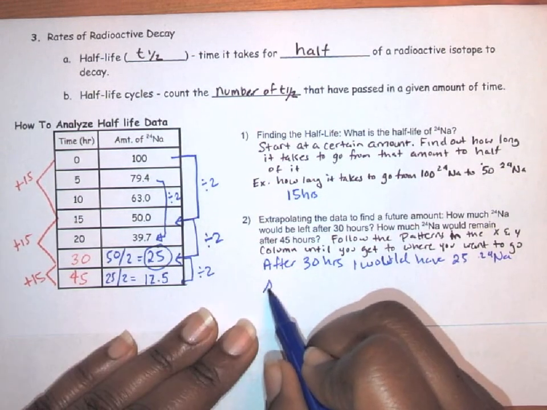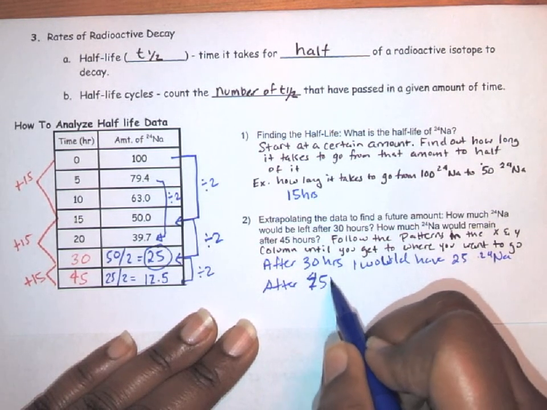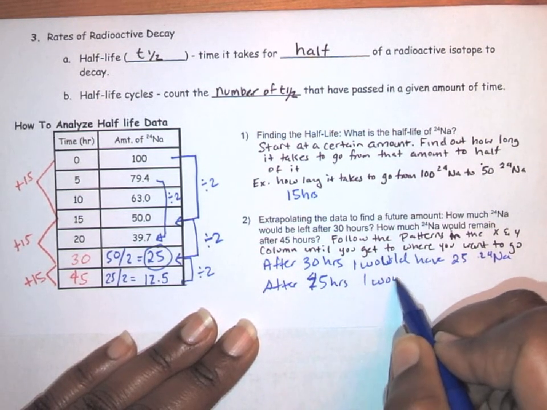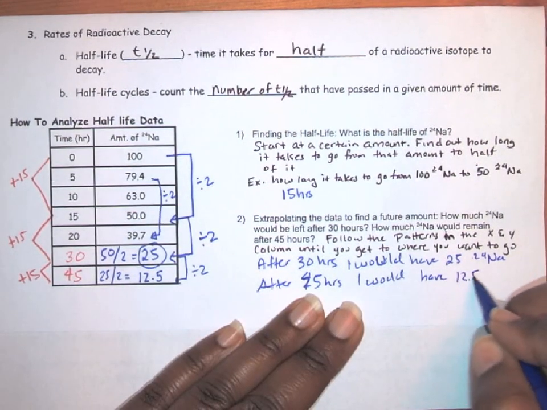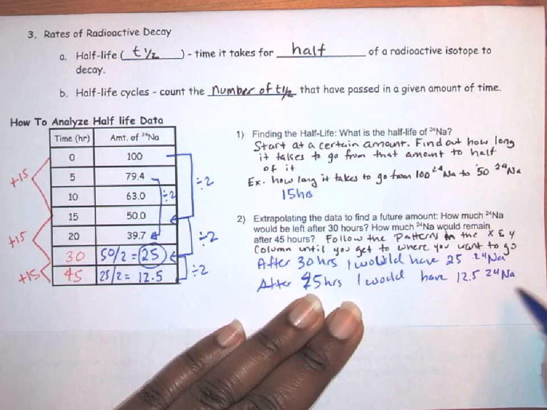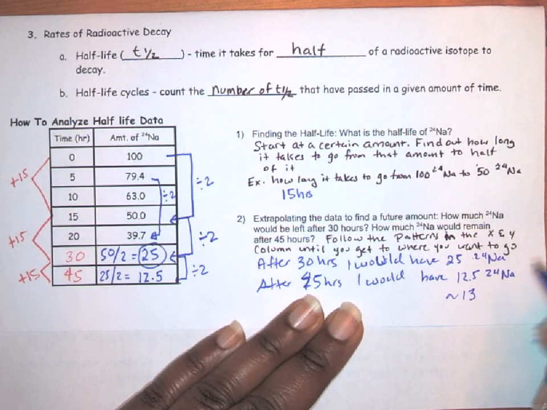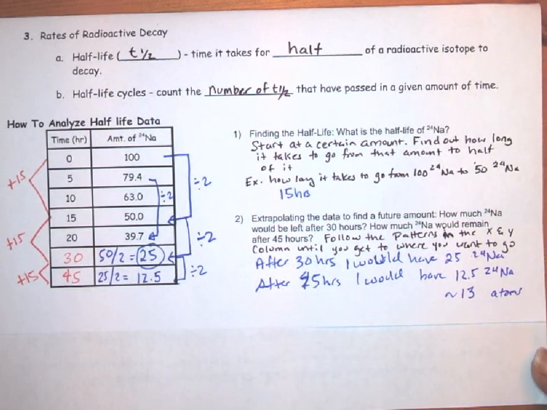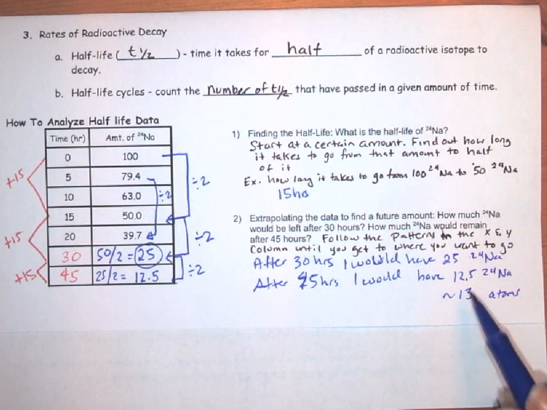So after 45 hours, I would have 12.5. Now, the truth is, if this is number of atoms, you can't have a half of an atom. So the best thing to do is to round it to a whole number. So I'll say 13 atoms. If this is grams, you can have a half of a gram, but you can't have a half of an atom. So if these are atoms, we couldn't keep that as a decimal. We would have to round it up to 13.